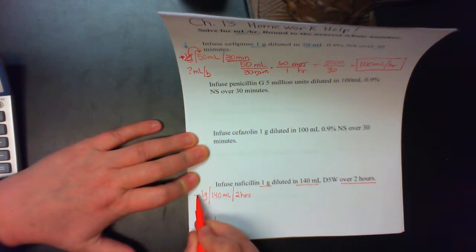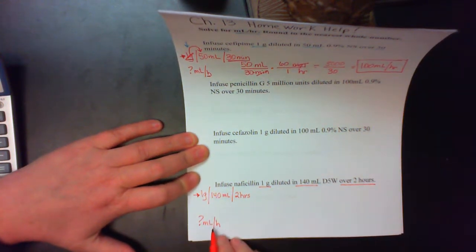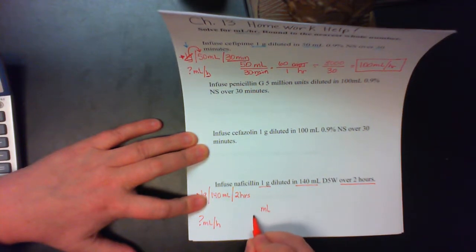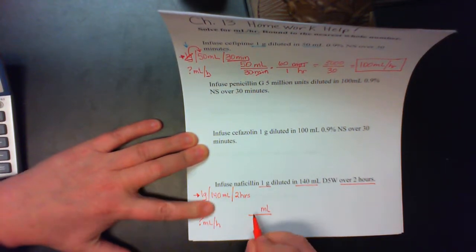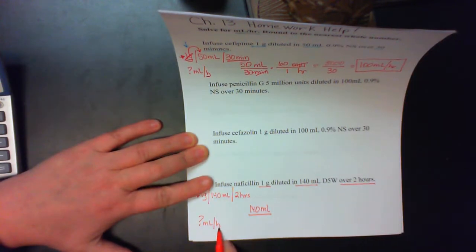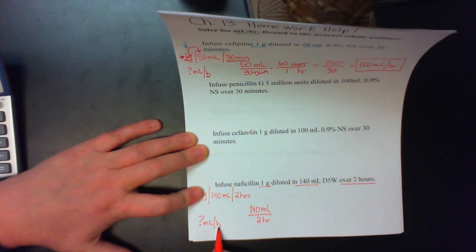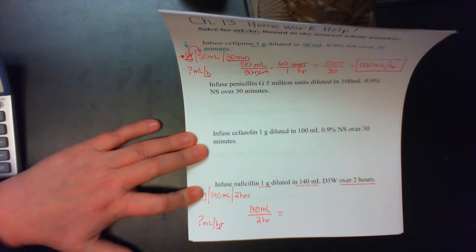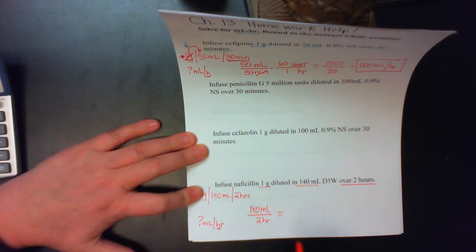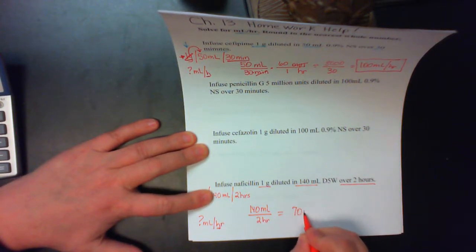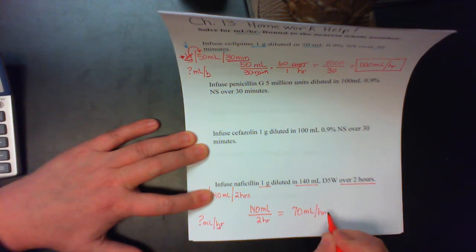So there's our information sentence. So again, solving for milliliters per hour, I'm going to start out with milliliters here, and of our information we have 140 milliliters, and the time, again, since we're dealing with time, is over 2 hours. And since we're solving for hours, and we have hours here, that's all we have to do. We don't have to do any more with that dimensional analysis. So we're going to do 140 divided by 2, and that's going to give us 70 milliliters per hour.